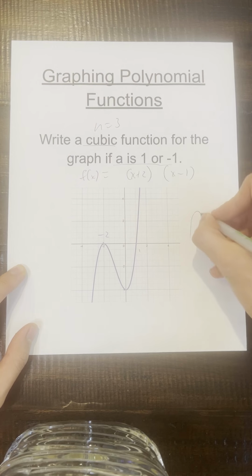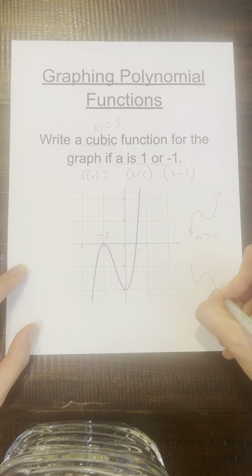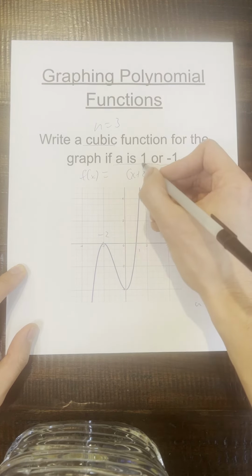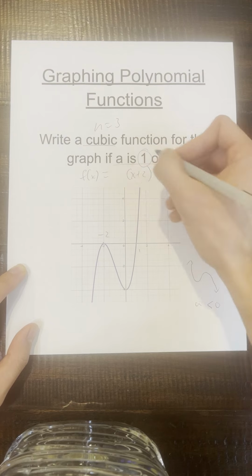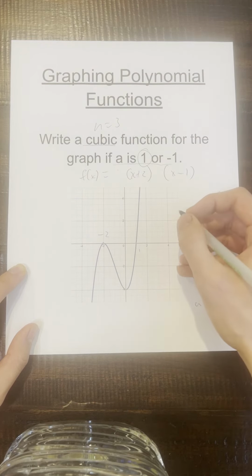So for uphill, a has to be what? a has to be greater than 0. And then for downhill, a has to be less than 0. So which one of these is it? a is greater than 0. So our only option here where a is greater than 0 is 1. So if it's 1, we just don't write the 1 here. We just leave it alone.